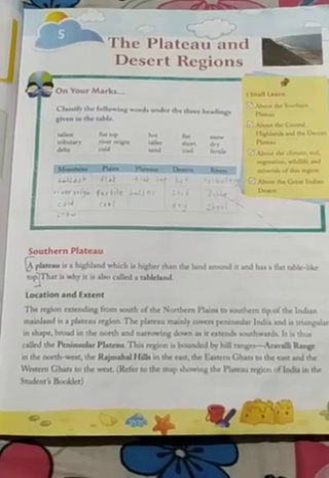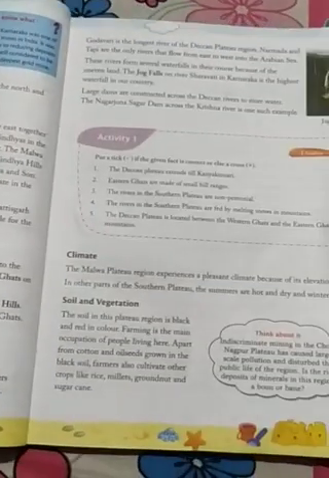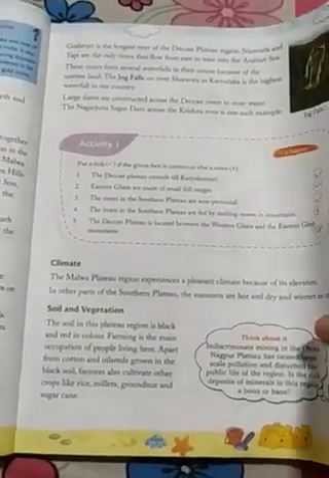Good morning, children. Yes, last period we started the fifth lesson of SST, that is the plateau and the desert regions. And we saw about the plateau, southern plateau, and then its location and extents. Then we saw the central highlands and the Deccan plateau. These are the two parts of the southern plateau made by the river Narmada. Then we saw the different rivers which are there in that plateau. After that, we saw the climate, again soil and vegetation. What type of soil it is there and what type of vegetation is there. We saw these all things.